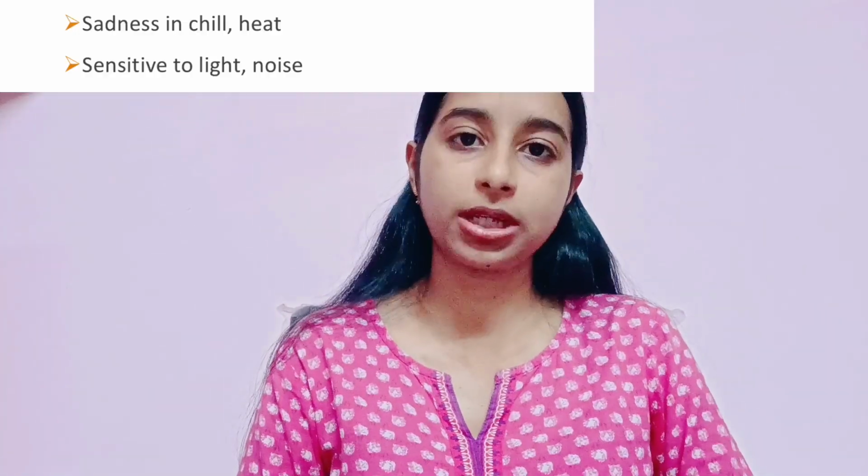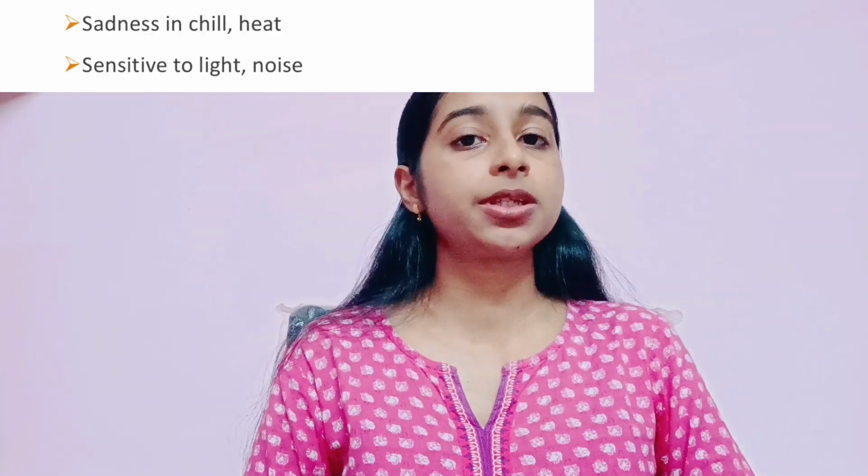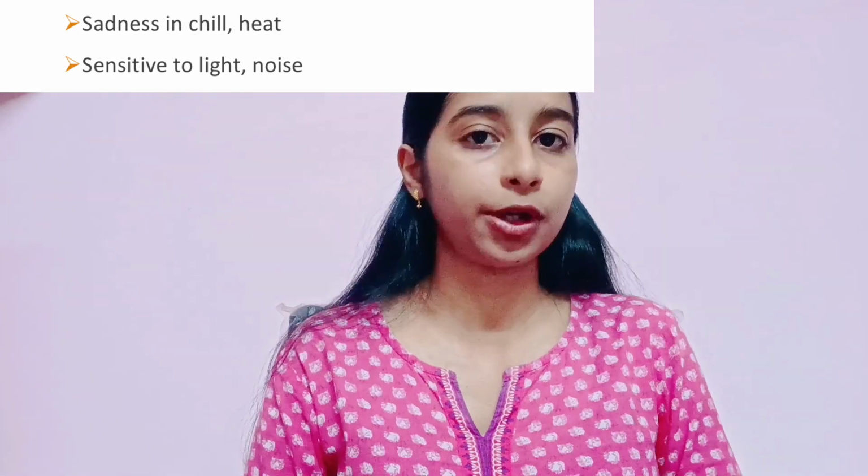And this restlessness is more in the evening. Even if there is any pain, it is intolerable. The patient shouts and shrieks with the pain. Then there is sadness in chill and heat, and the person is very sensitive to light and noise. So this is about the fever of Aconite.